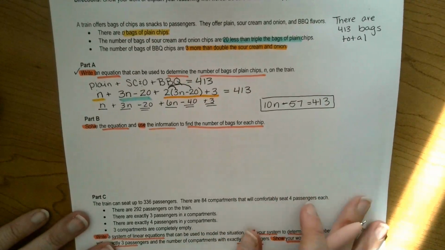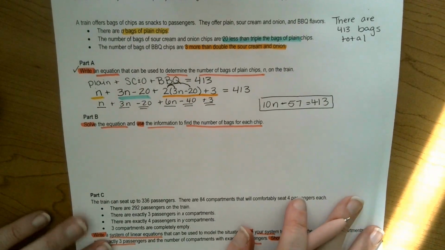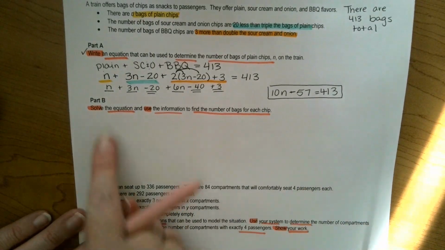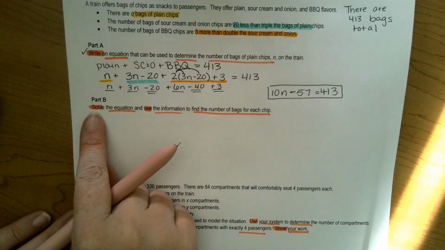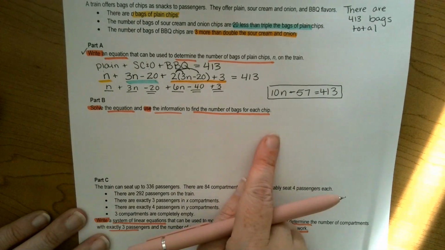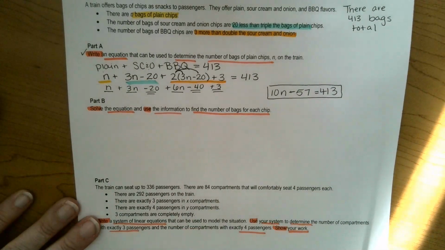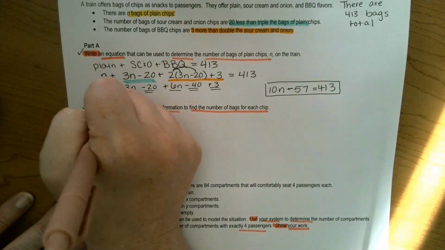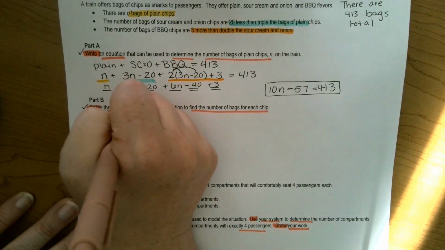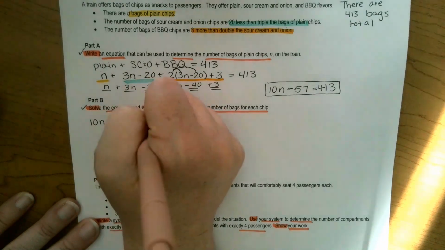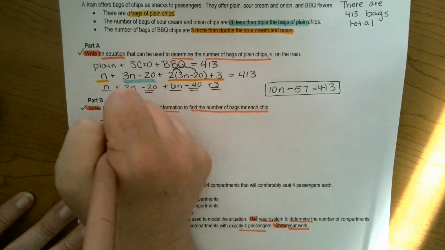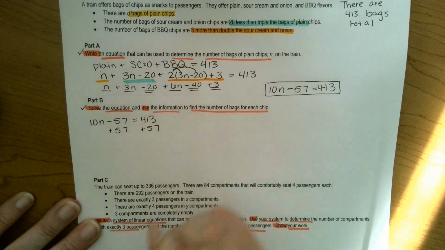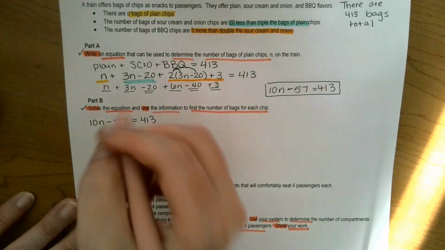Okay. And this should make sense. So, yes. All right. Part B. Solve the equation and use the info to find the number of bags for each chip. So the first thing we want to do is solve the equation. So we have 10n minus 57 equals 413. We're going to add 57 to each side.